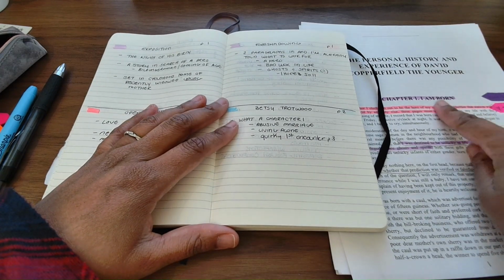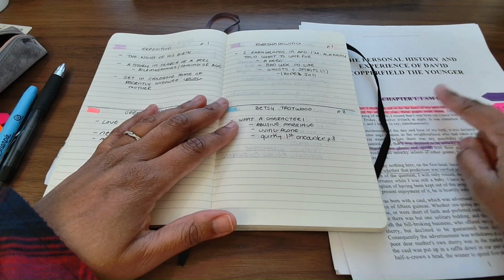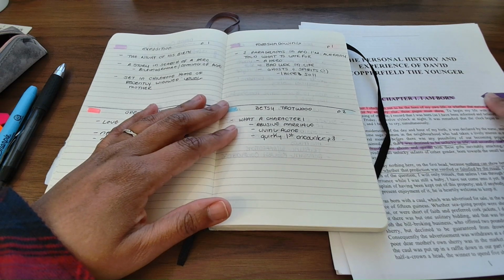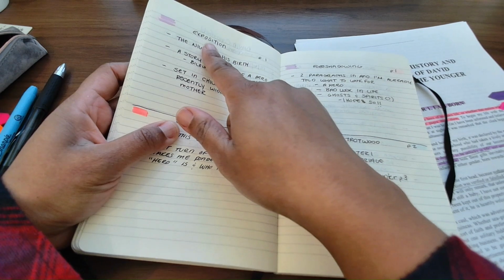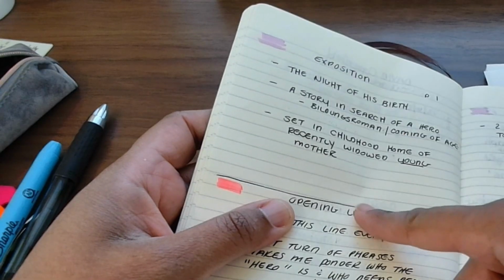Anyway, I did want to comment on all of these things. So for I Am Born, which was this purple tab here that I called exposition, you will see I have it in my notebook as such, and they're just half-page notes at most.